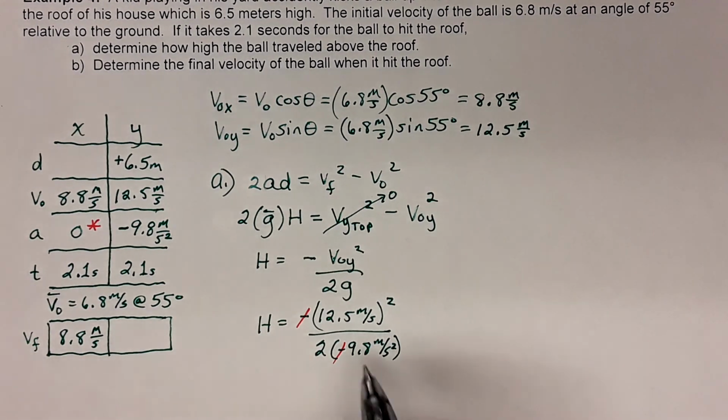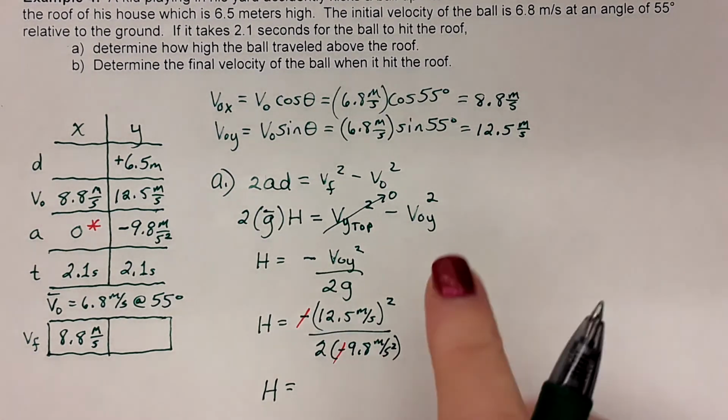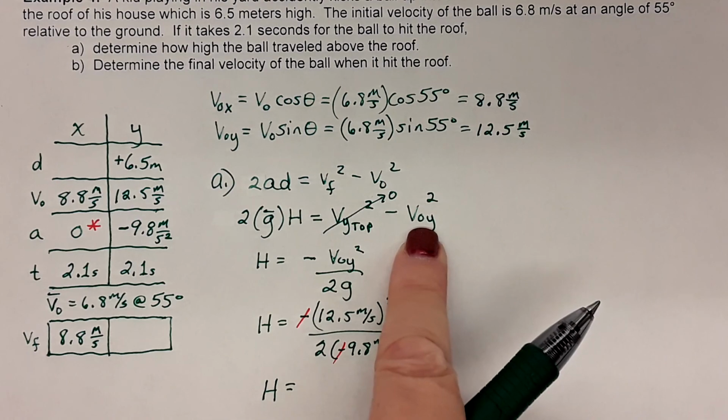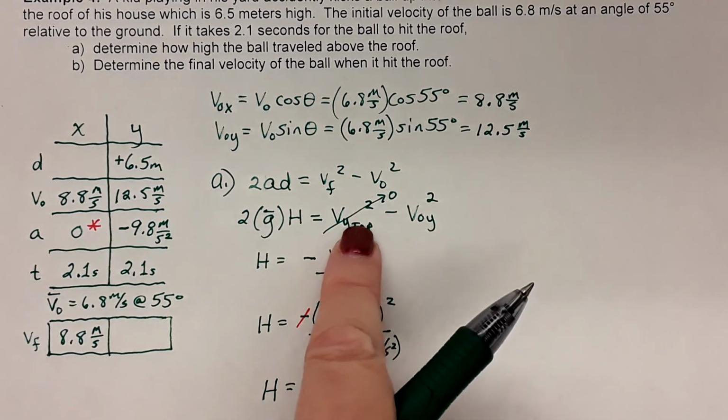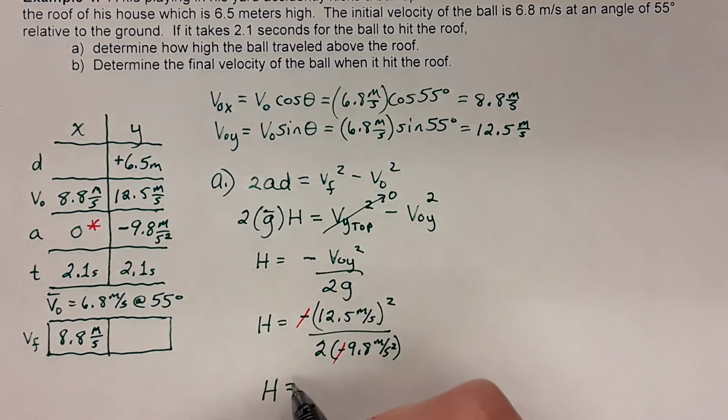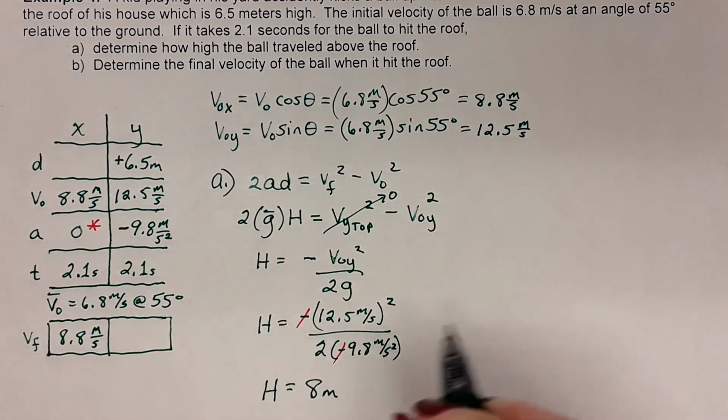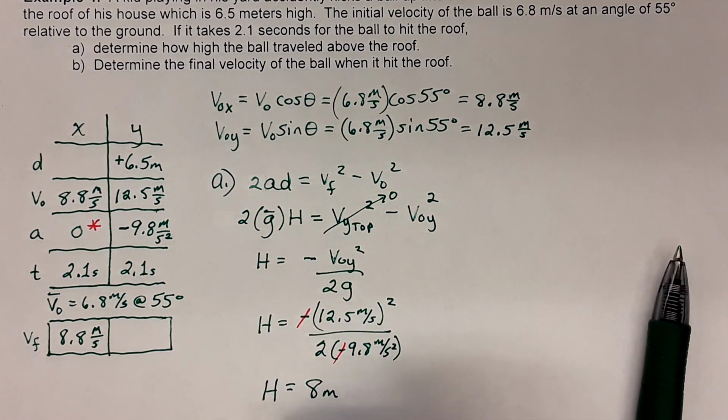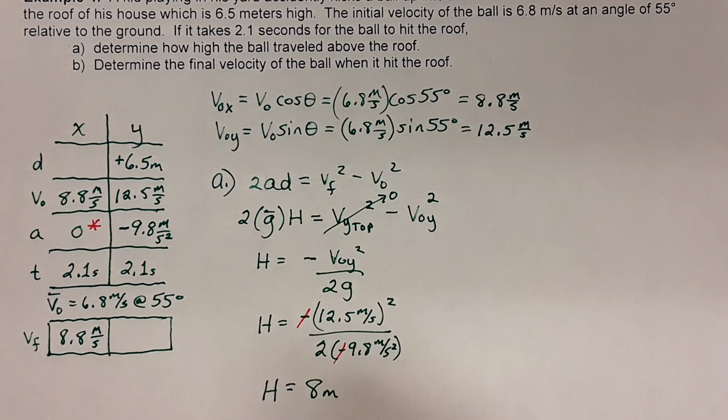So if you plug that into your calculator, you should get that the height from the ground to the top, from where we had our initial vertical velocity, to the top, that height is going to be 8 meters. But we want the distance from the roof to the top of the parabola. So the distance from the roof to the top of the parabola, I'm not sure what subscript to put on that, so let's just not put one on there.